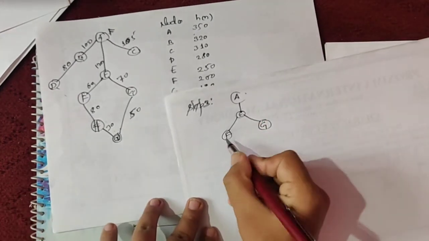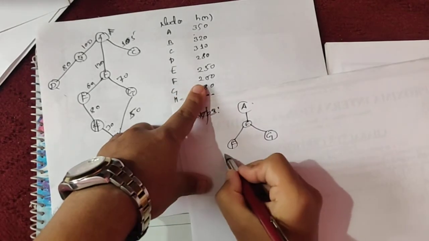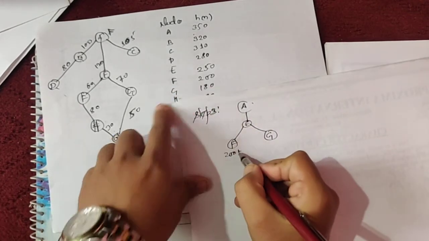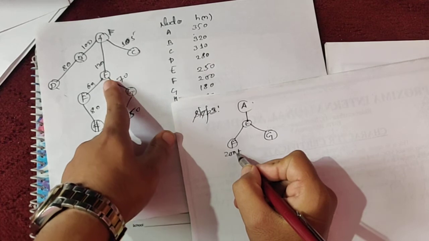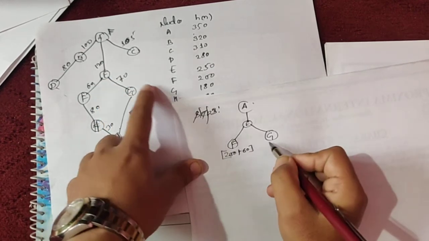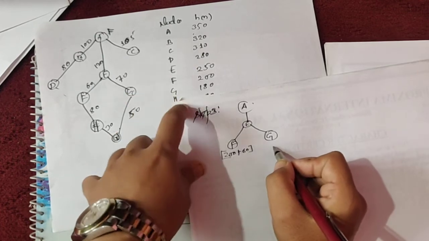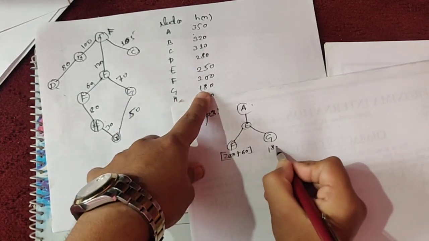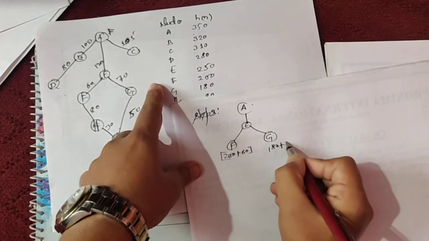What is the HN of F? It is 200, and GN is 60. For G, HN is 180 plus GN of 70.